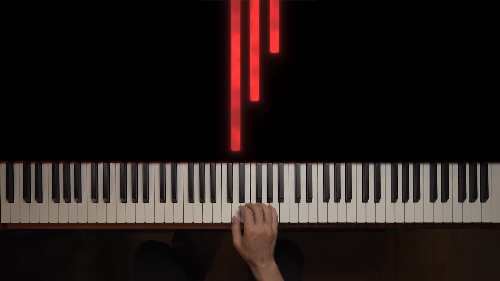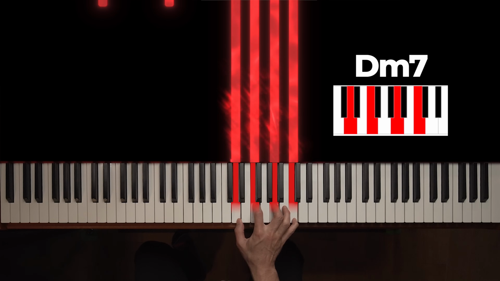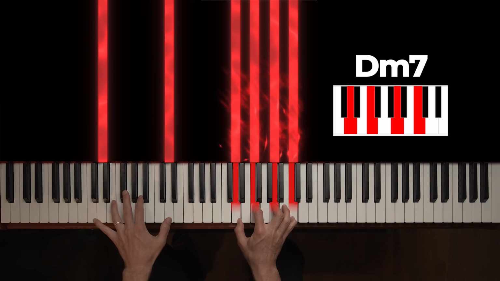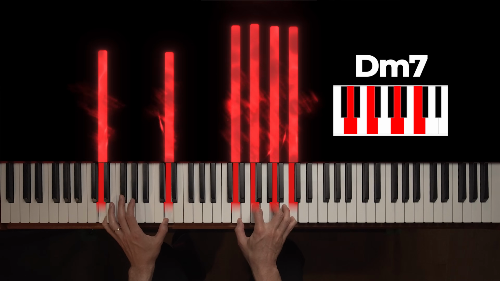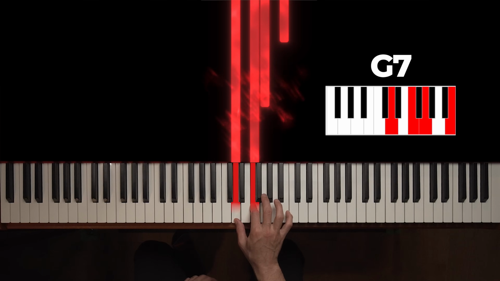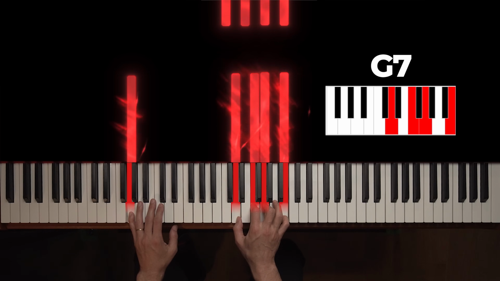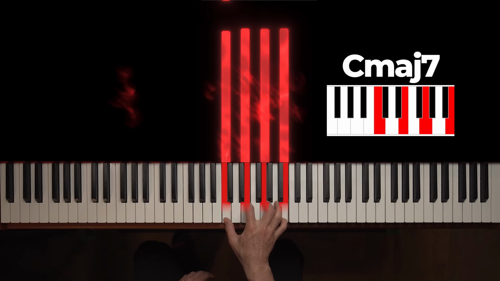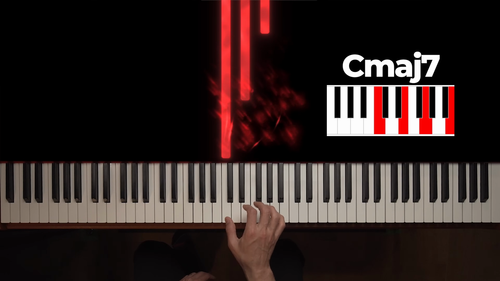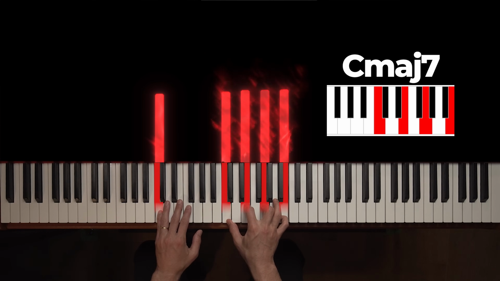For the jazz pattern, you need to add more color to our chords. That means you're gonna play the D minor, but add the 7th, C with D on the left hand, and then G7, D, F, G, B with G, and C major 7th, C, E, G, B with C.